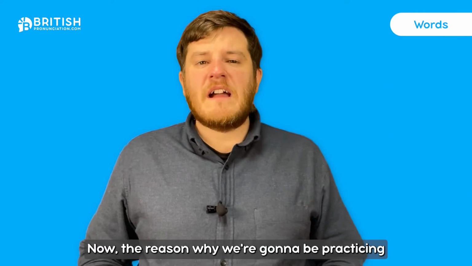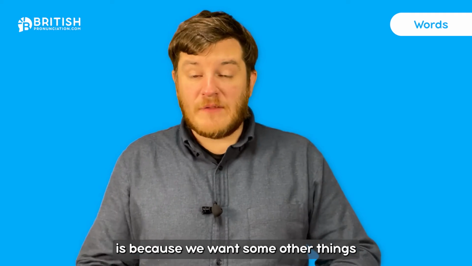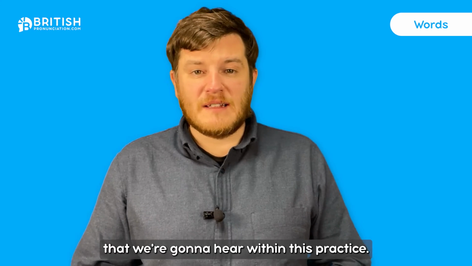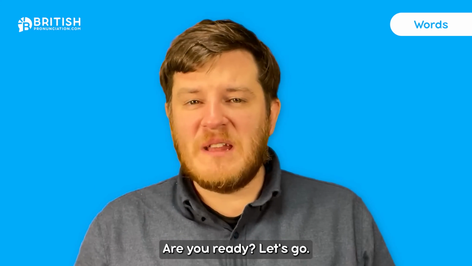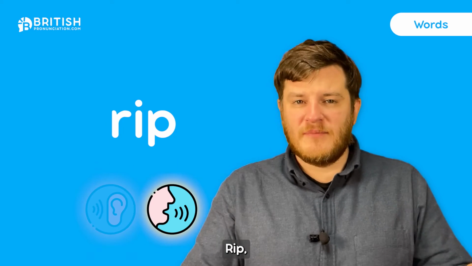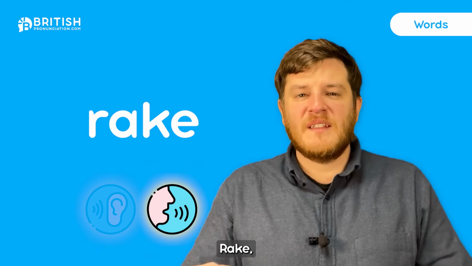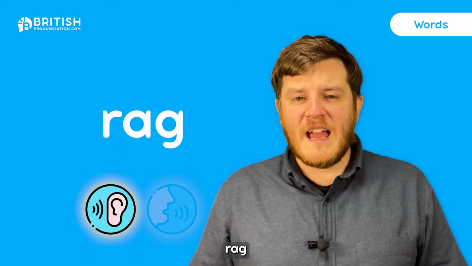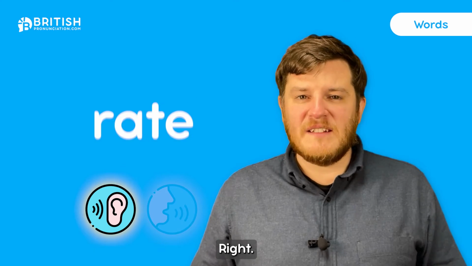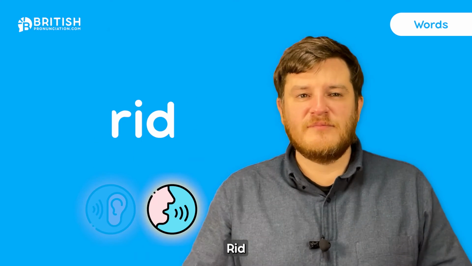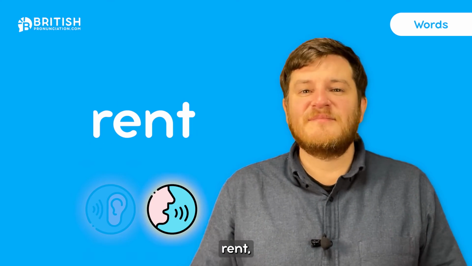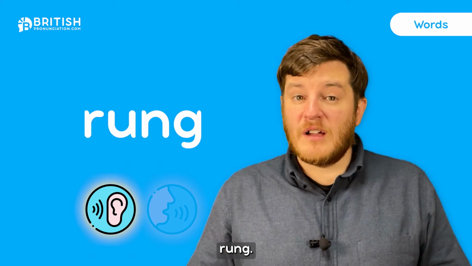Now the reason why we're going to be practicing these sounds in words is because we want some other things to make it a little bit more complicated, like the other sounds that we're going to hear within this practice. Let's practice the words together. Are you ready? Let's go. Rack, rip, rake, rush, rag, rust, right, rate, rid, wrap, rink, rent, rice, rung.